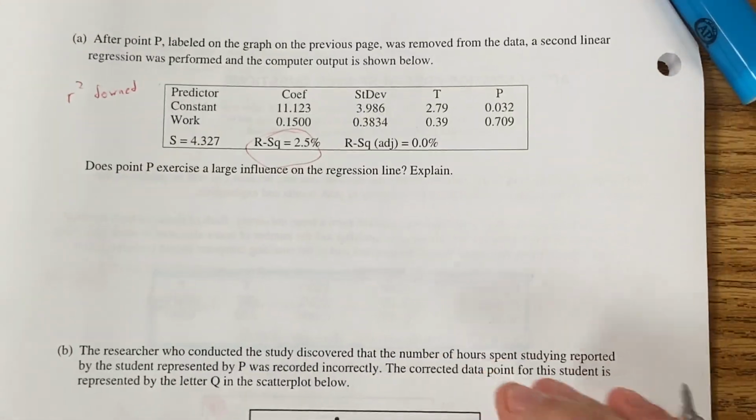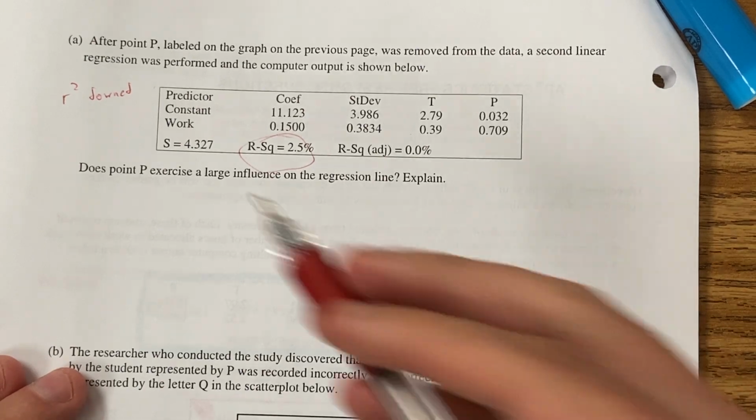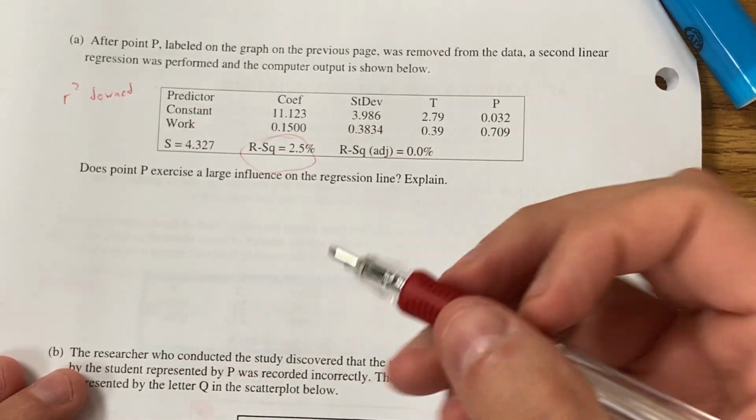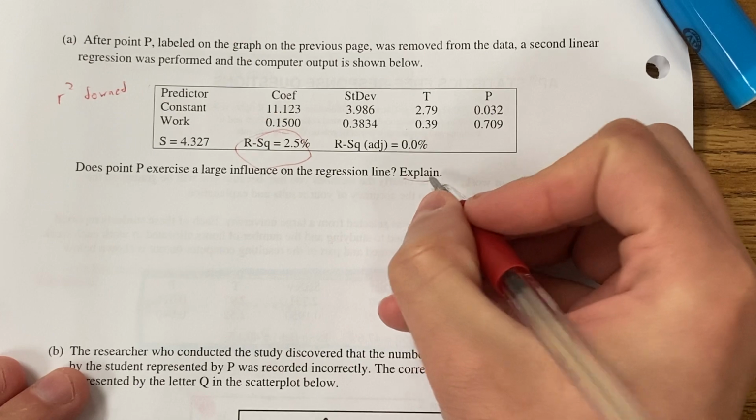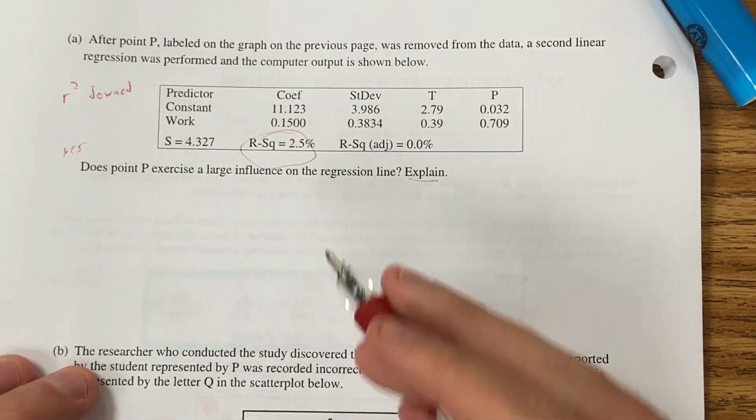Hey, look. Next block started. So does it have a large influence? Yes. The answer is yes. I'm explaining right now, I guess. I'll just write myself a note. It's yes. So that's one of the things that's going to differ. It's definitely probably going to be the most important.